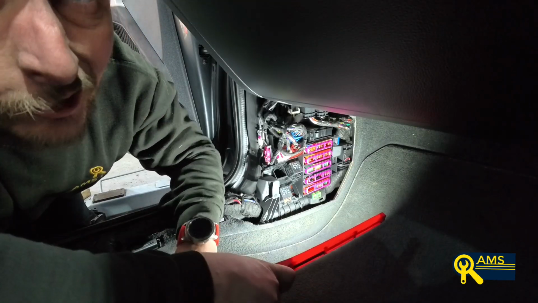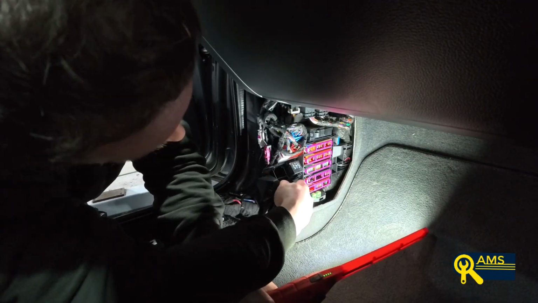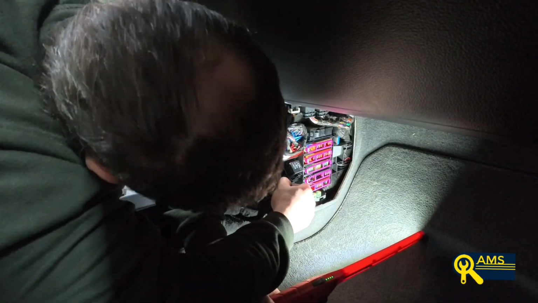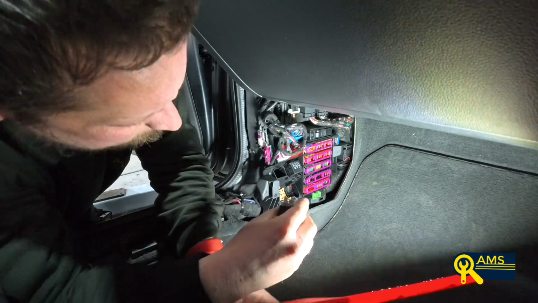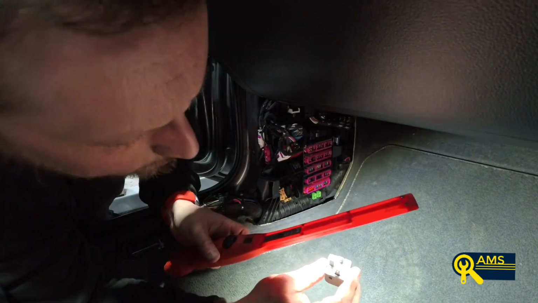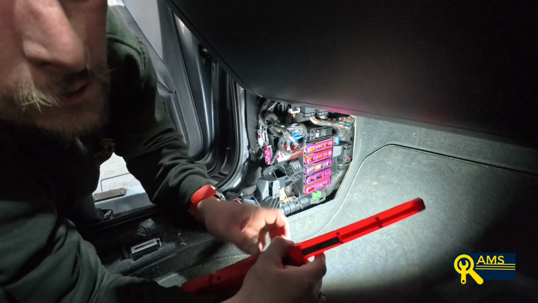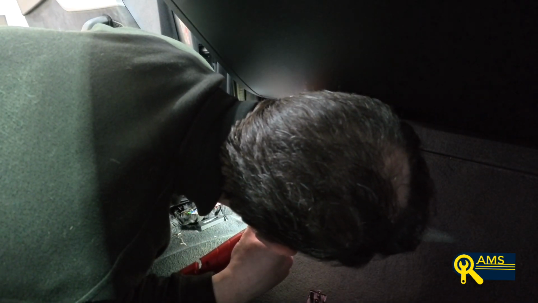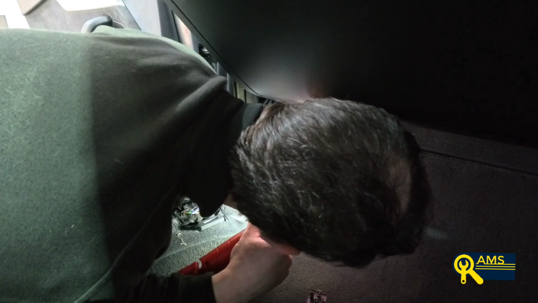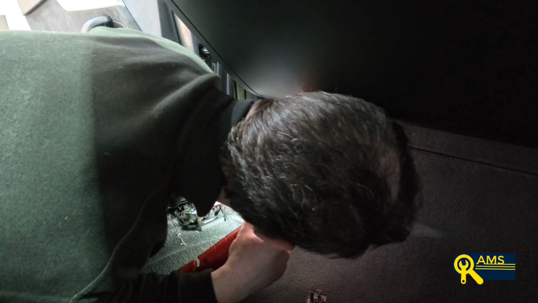So let's pull this relay out. You can see it's obviously not right. And let's have a look at the relay itself. There we go. That's got a little locator tab on the end of it. Let's see if we can see anything within the terminals there that might be causing the problem. They don't look too bad. Might be splaying slightly.